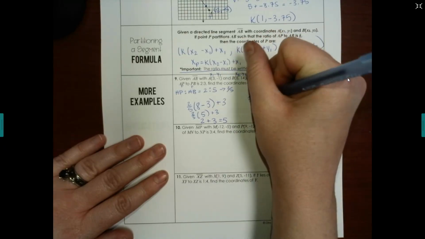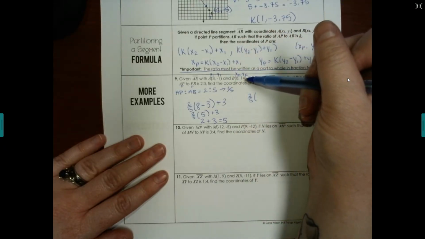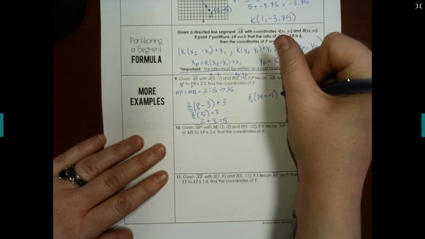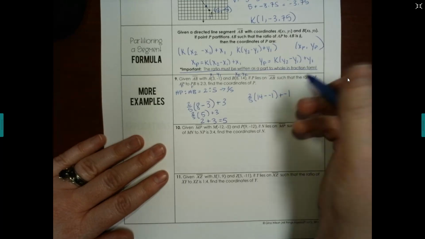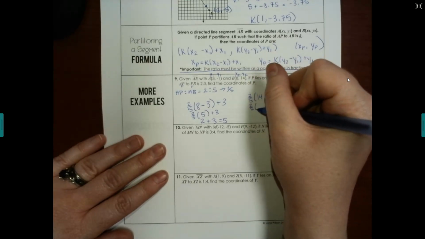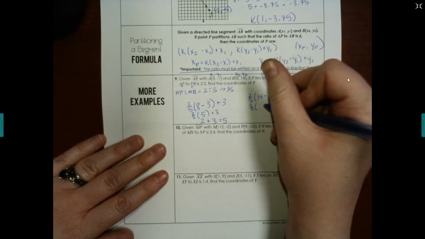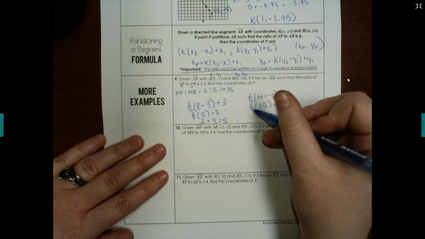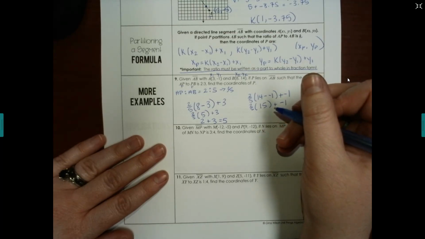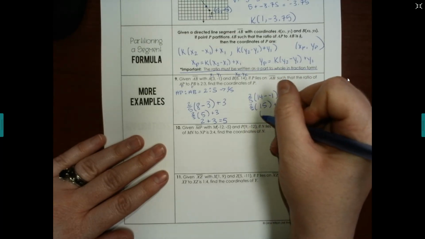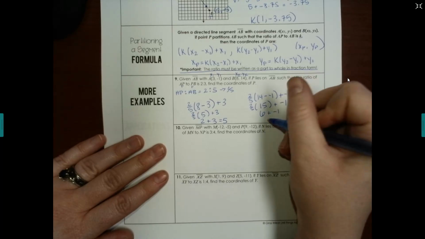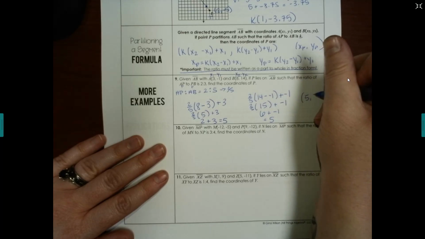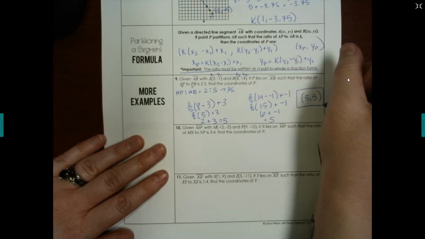And then for the y component, y2 is 14, minus y1, negative 1, plus negative 1. And 14 minus negative 1 is 15, because those minuses turn to plus. 2/5 of 15 is 6. And that's also 5. So our answer for this is 5, 5.